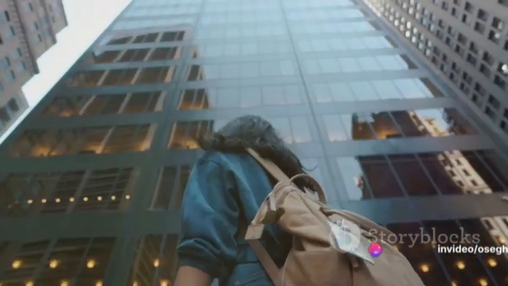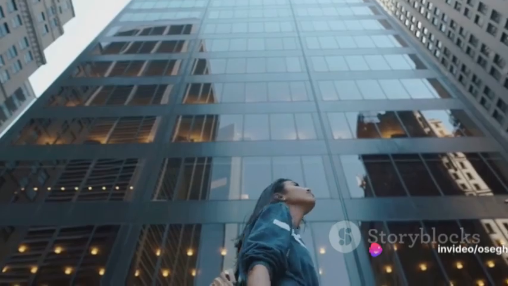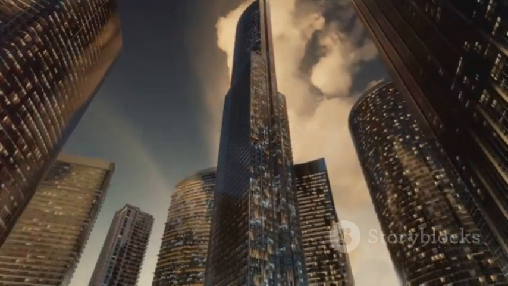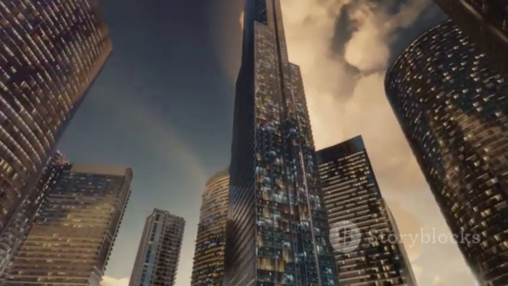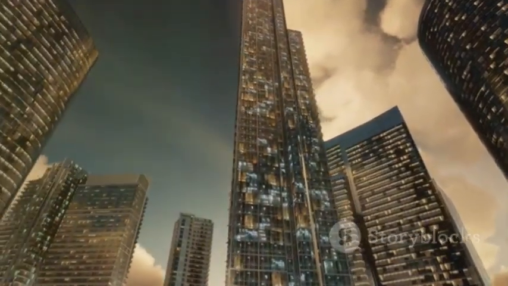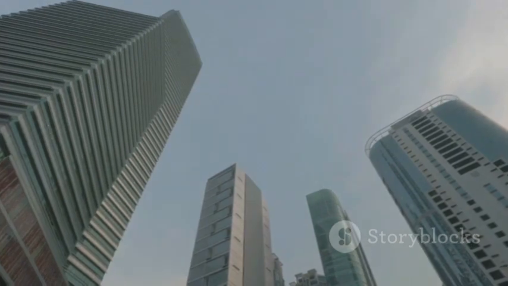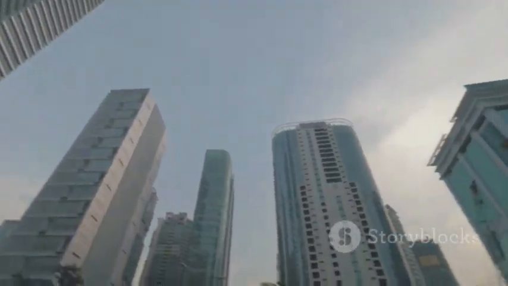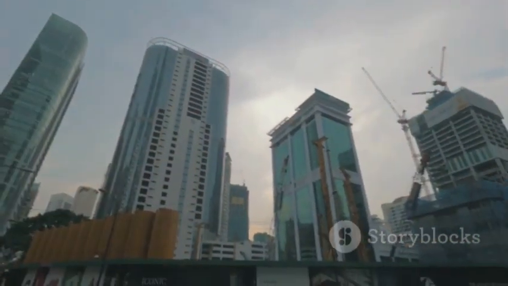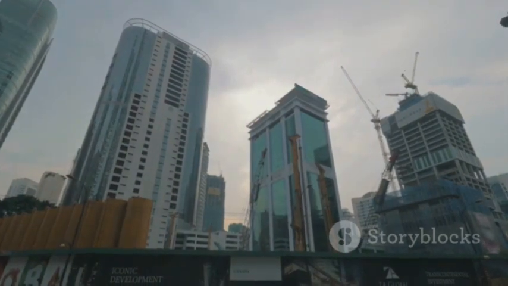Remember, building defects aren't just an architectural or construction issue, they're a human issue. They remind us of the importance of careful design, meticulous construction, and rigorous testing. So the next time you marvel at a towering skyscraper or a historic monument, spare a thought for the hidden challenges and unseen defects that might lie beneath the surface.